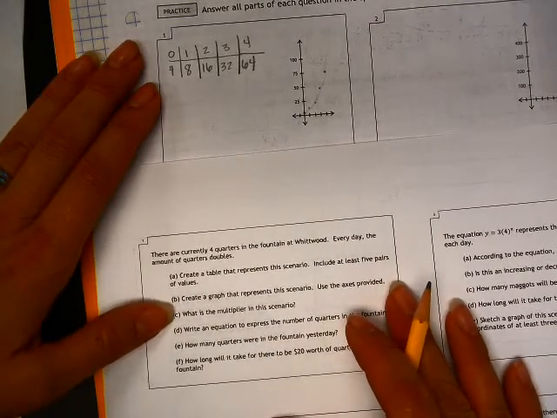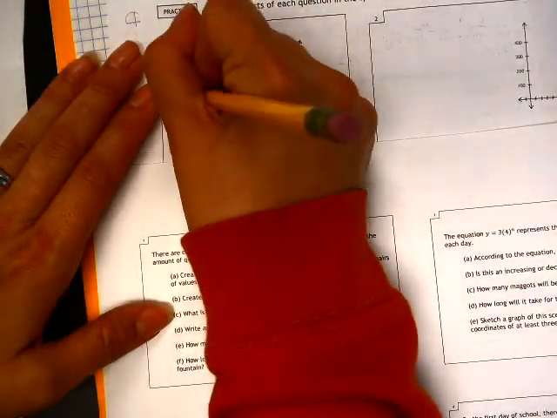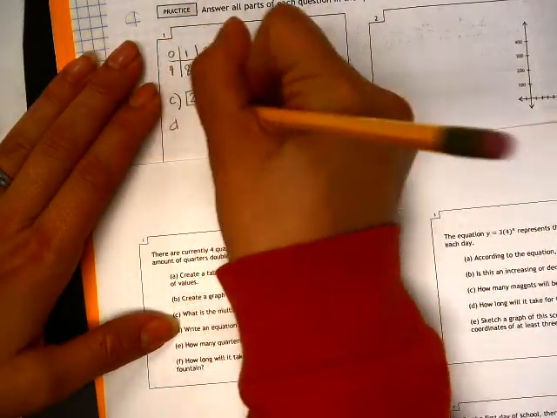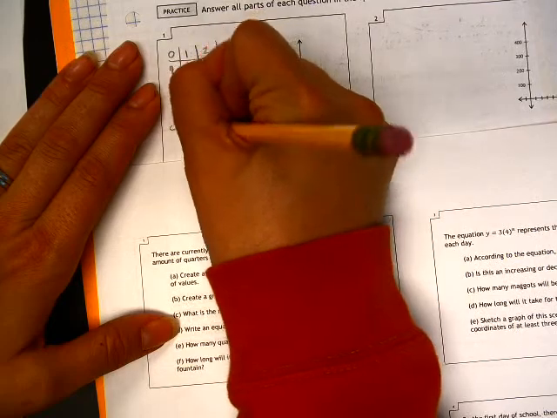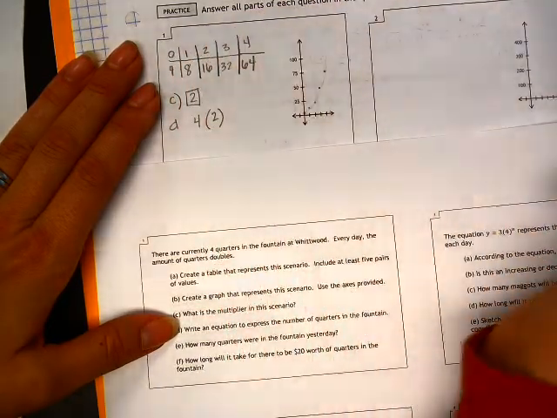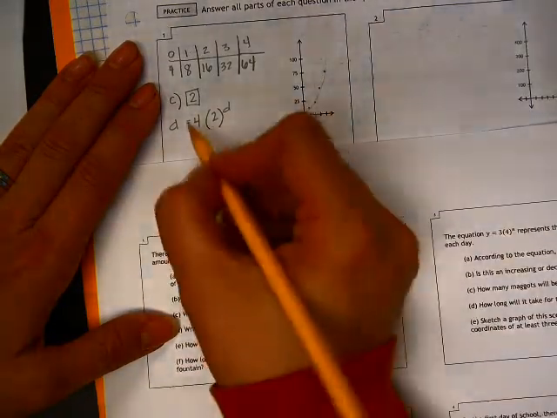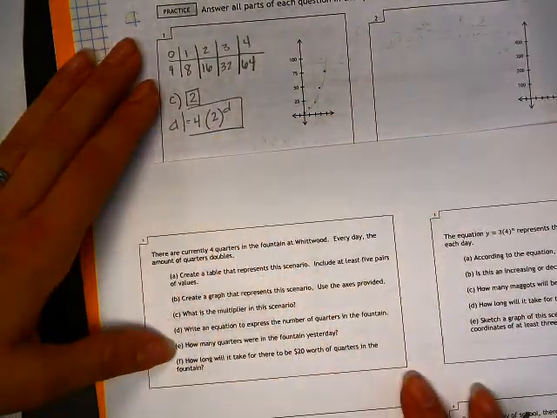And the multiplier is 2. I'm multiplying by 2 each time. So the equation is my initial value, my multiplier, and this is D for day. And so that would be my equation that I've got.